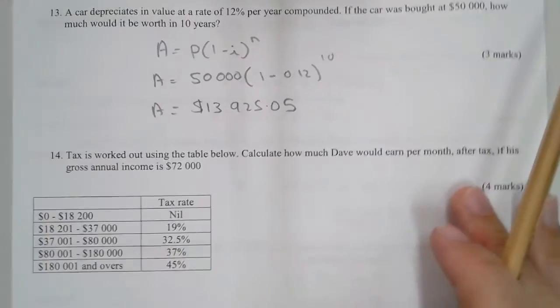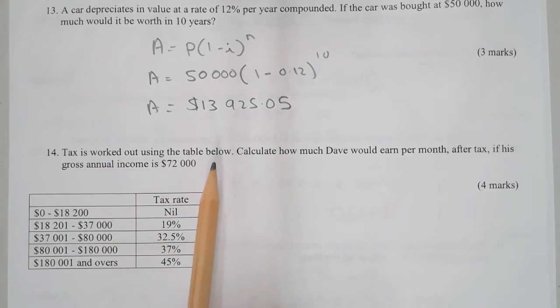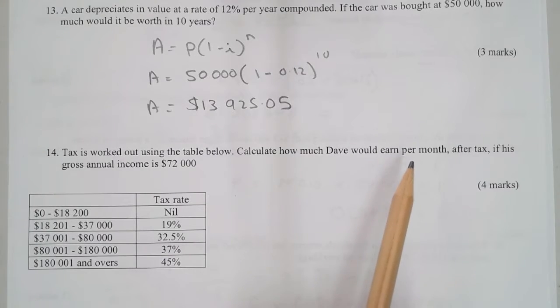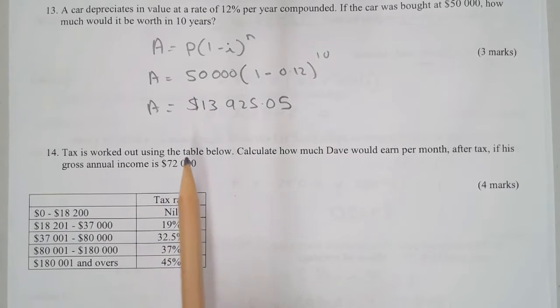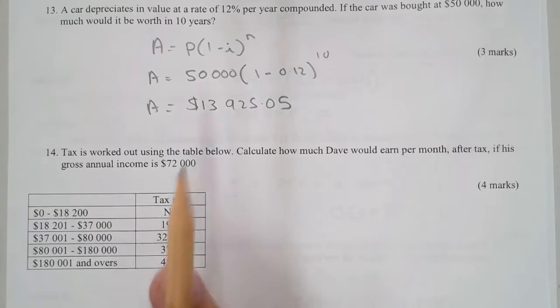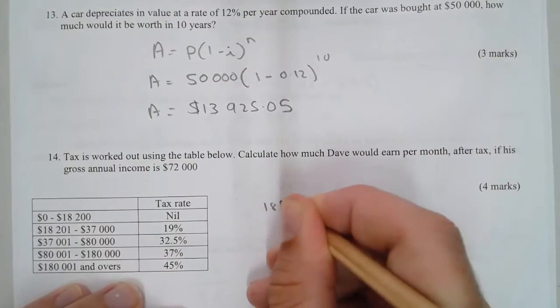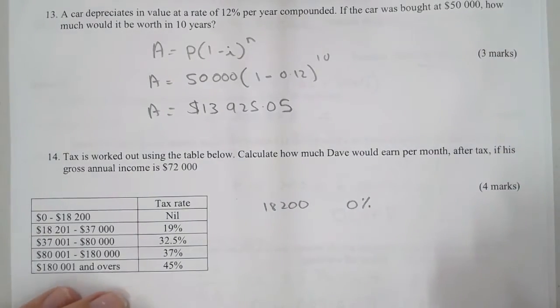14. Alright, a tax question. Good old tax. It is worked out using the table below. Calculate how much Dave would earn. Of course it's Dave. Per month after tax, if that's his gross annual income. So gross was before tax. He earns $72,000 a year. So first of all, let's work out how much tax he pays. First of all, tax-free is $18,200. So the first $18,200 of his money, he pays 0% tax, or $0.